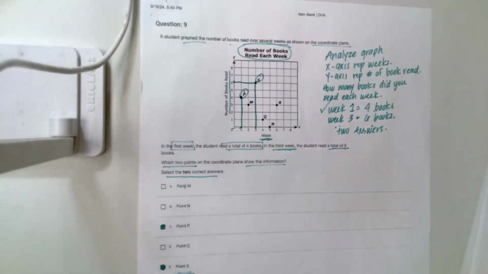Go ahead and pause and talk with your parents. Like, how did Mr. Ray analyze the graph? What important information did he write down? How was he able to use the graph to help him out?